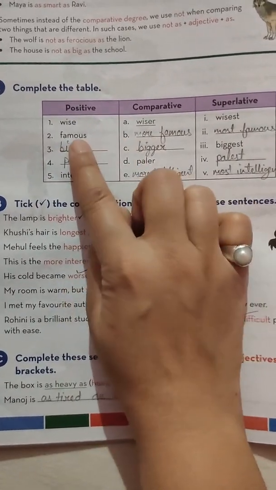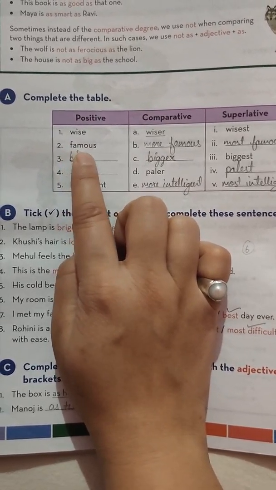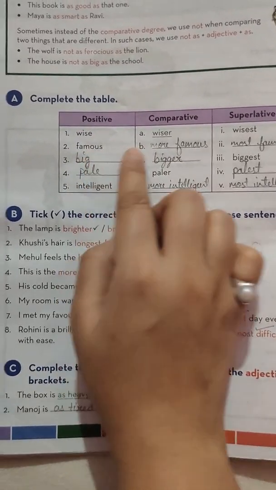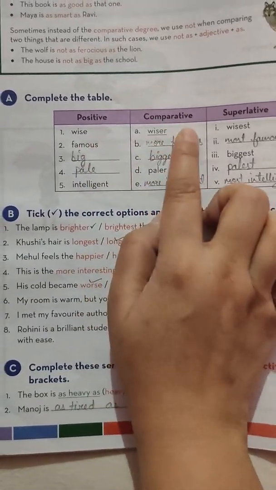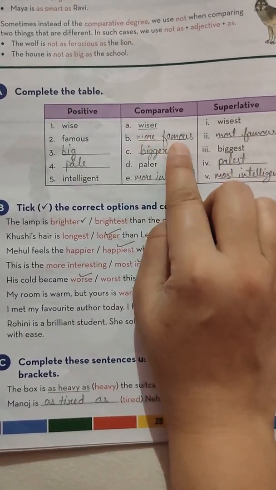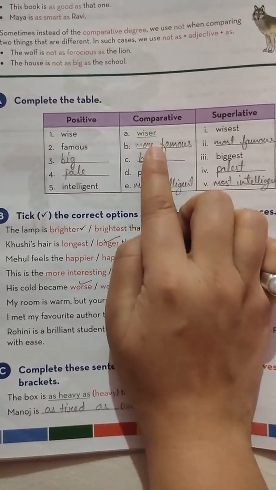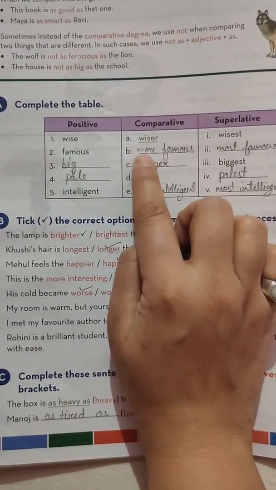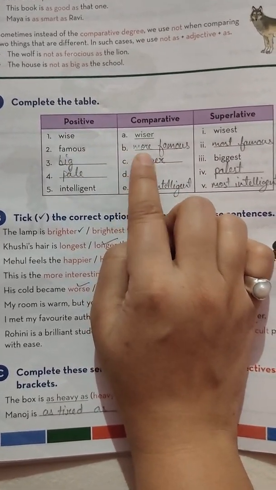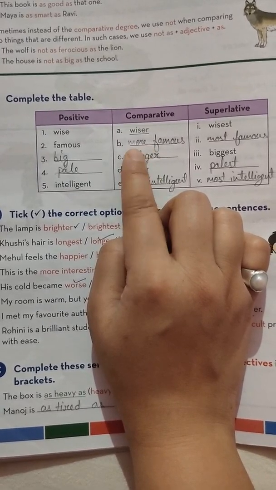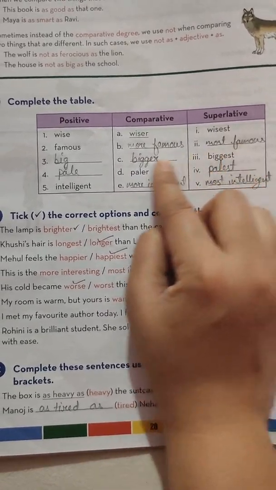Famous. See, in the second row, the word famous is given in the positive column, but in the comparative and superlative column there was a dash given before. Then I completed it by giving the comparative and superlative degree of this positive form. Comparative form of famous is more famous. Superlative form is most famous.